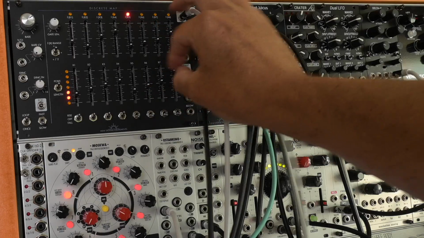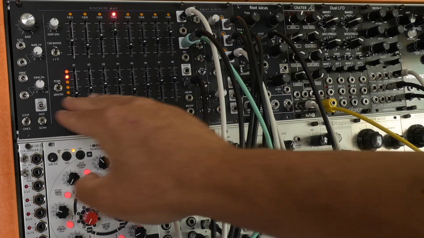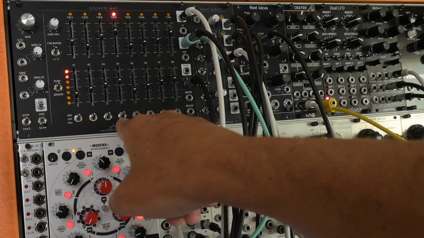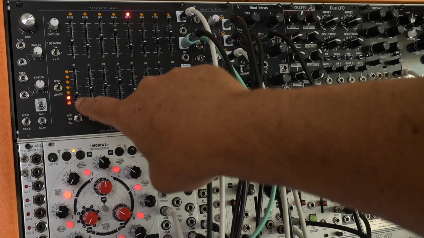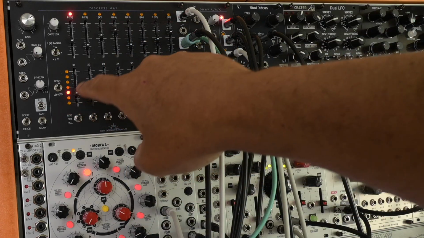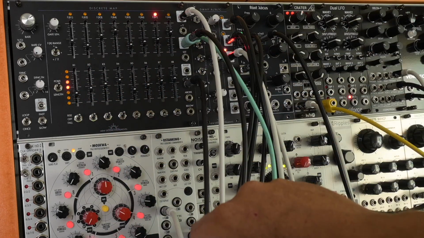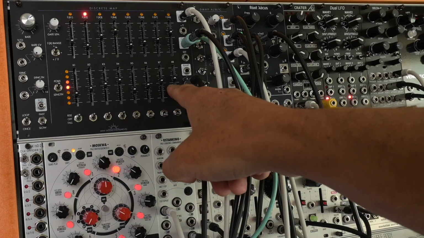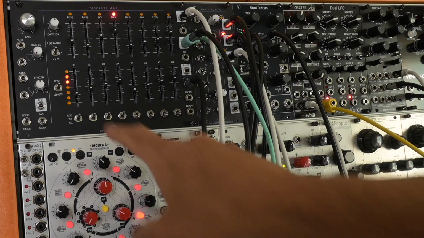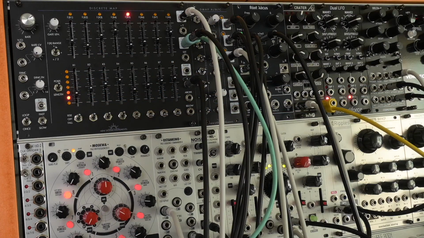The first 4 and the last 4 are set to similar settings. But the first 4 only react to when the triangle clock is rising. And then the last 4 here only react to when the triangle is falling.